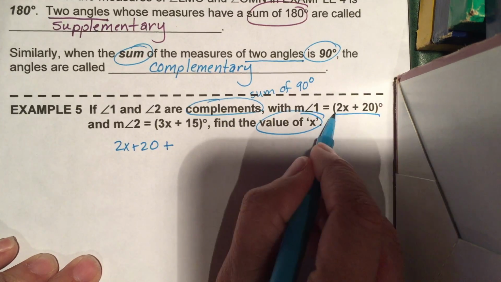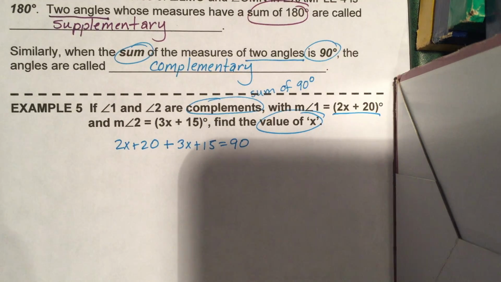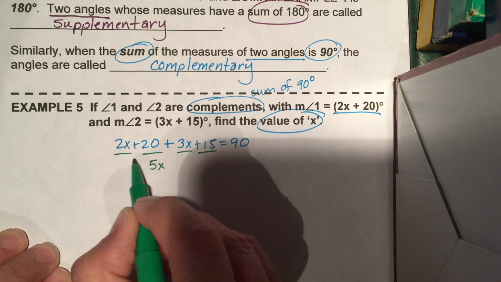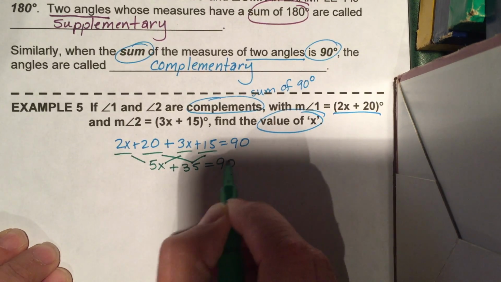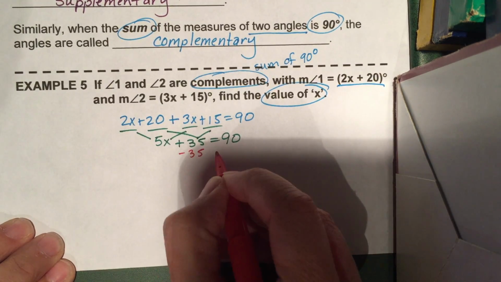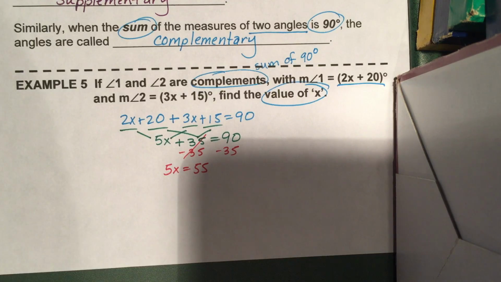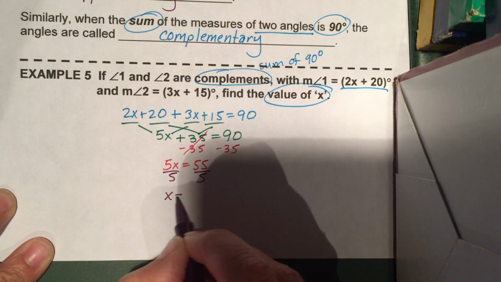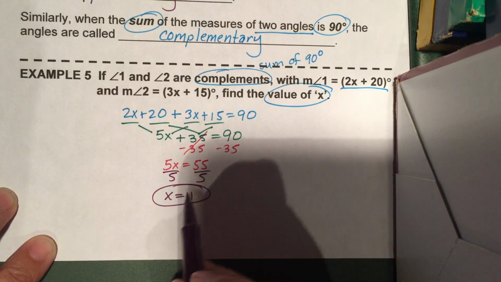So 2x plus 20 plus 3x plus 15 has to equal 90 degrees. So then I'm going to solve that. I've got 2x and 3x, which is 5x, and 20 and 15, which gives me 35, equals 90. And then I'm going to subtract the 35 to the other side. So 5x equals 55. And then, of course, my last step is to divide both sides by 5. So x equals 11.